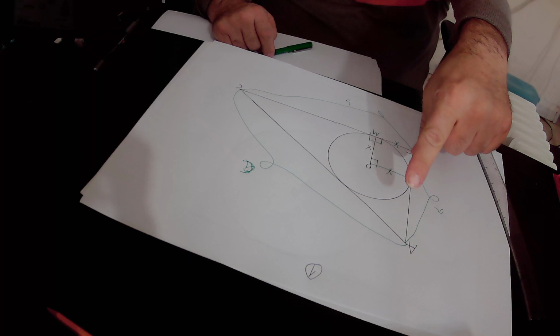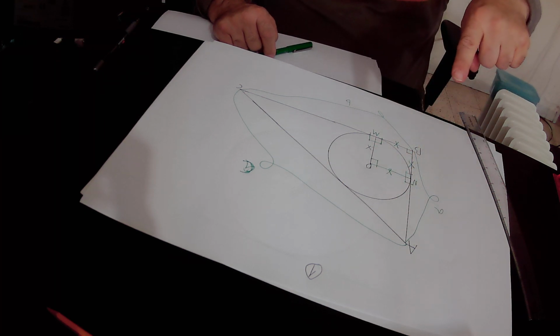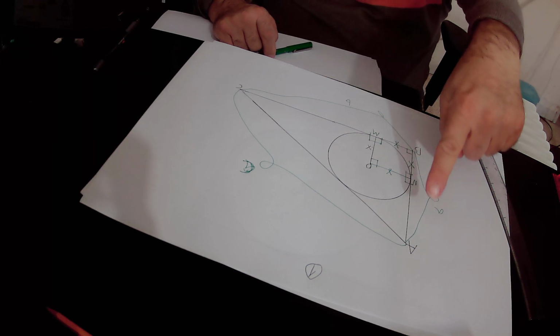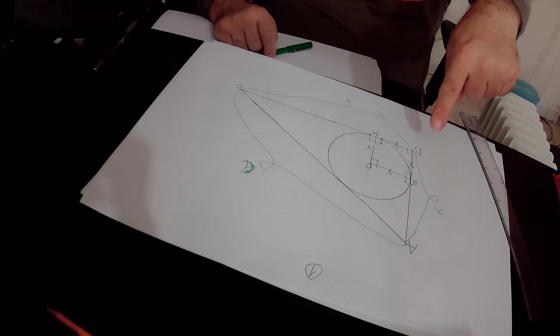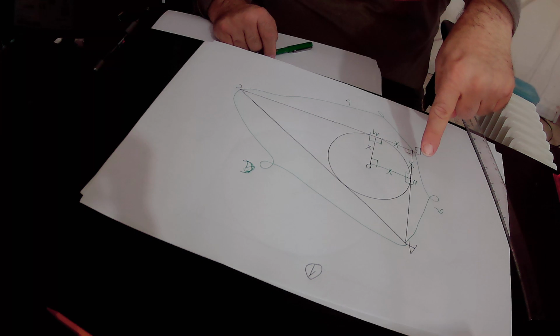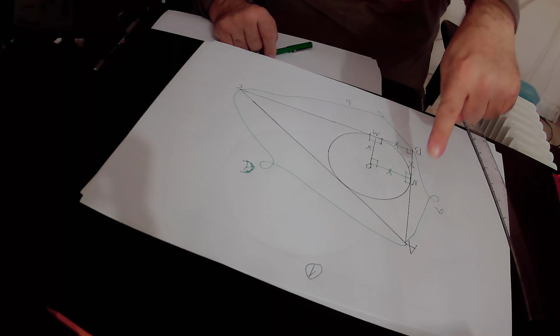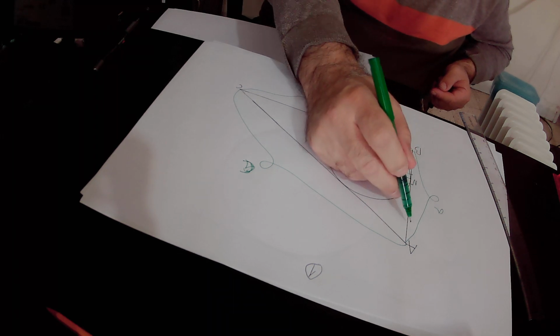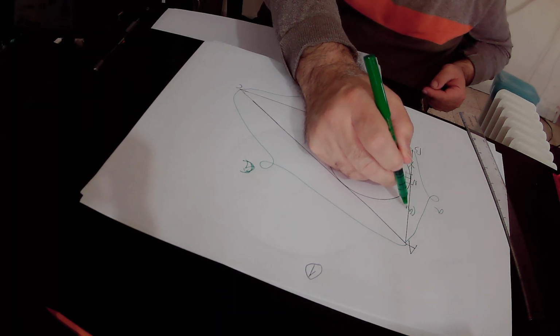Therefore, the length of side AN must be equal to a minus x. Again, a, the length of side AB, minus x, the length of side NB, must be equal to AN. So we can write here that AN equals a minus x.